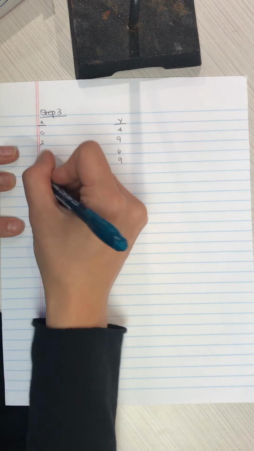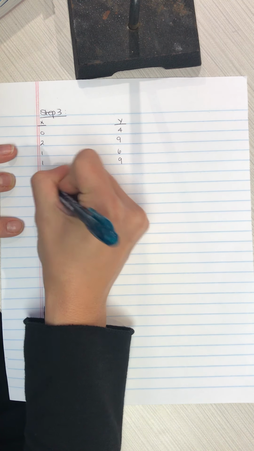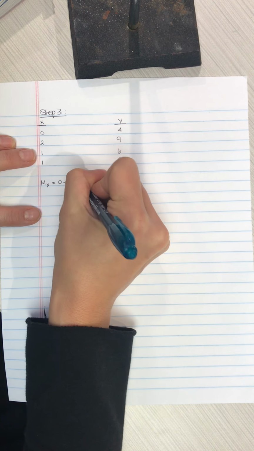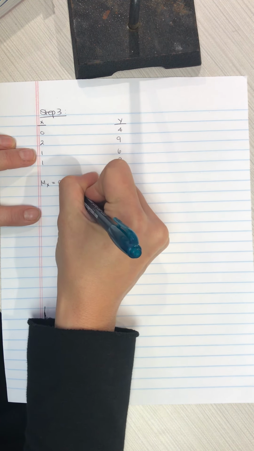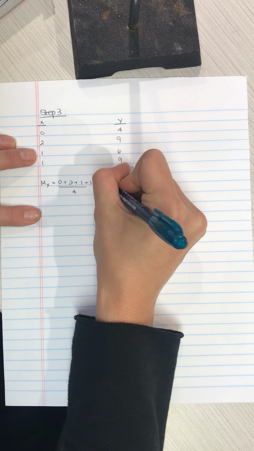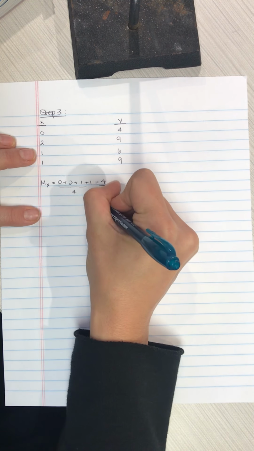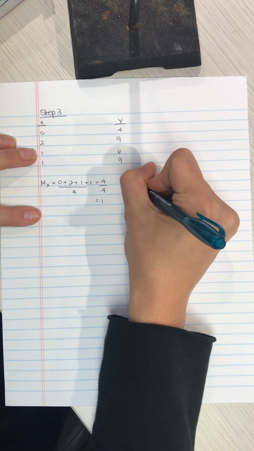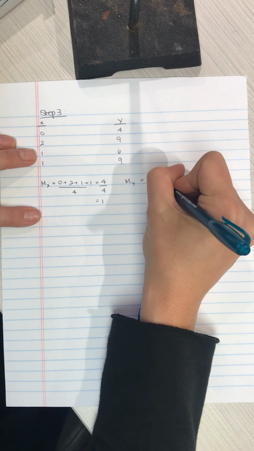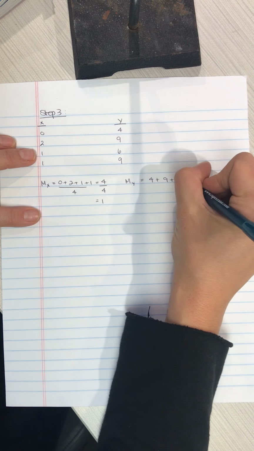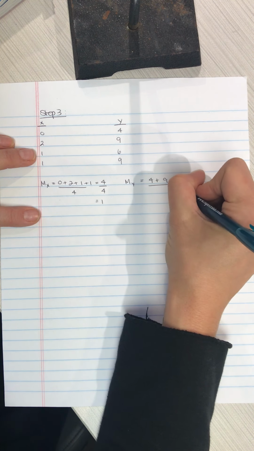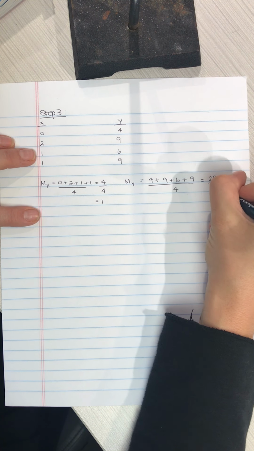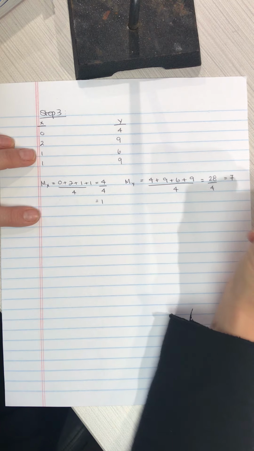I need to find the mean of the x values. So that is 0 plus 2 plus 1 plus 1 divided by 4, which is 4 divided by 4, which is equal to 1. I'll do the same for the y scores. The mean of y is 4 plus 9 plus 6 plus 9 divided by 4, which is equal to 28 divided by 4, which is 7.